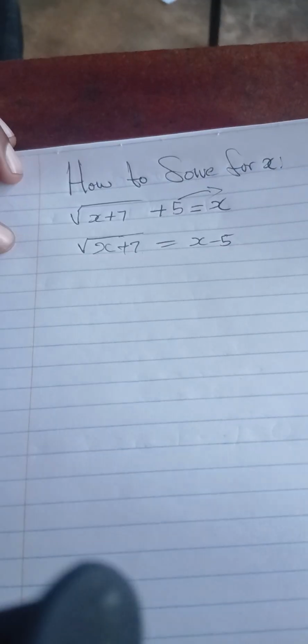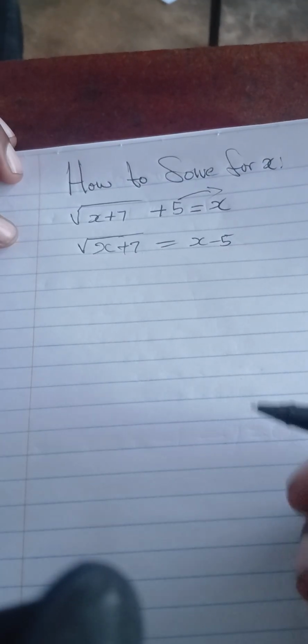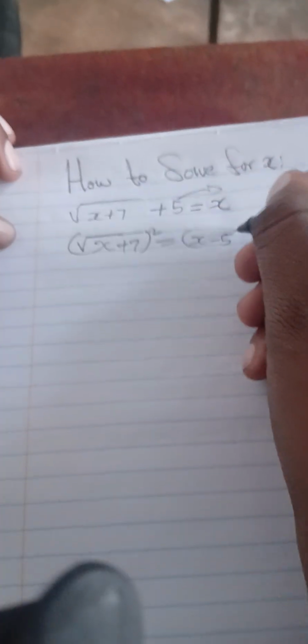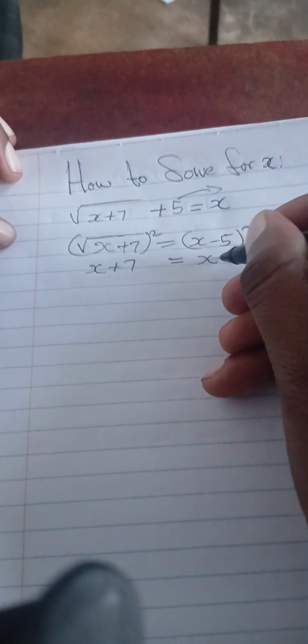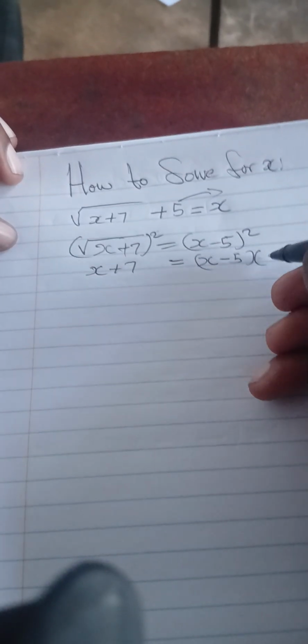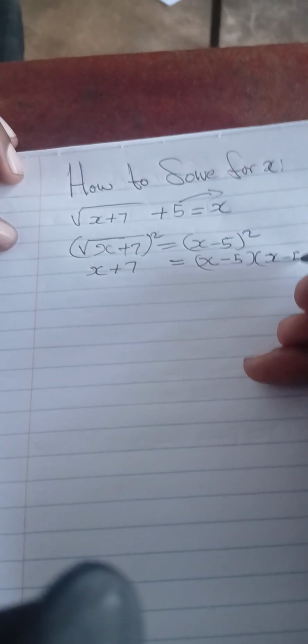We can get rid of it now. So how do we get rid of the root? By doing what? Introducing a square. So we square both sides so that we can get rid of the root. Now the root and the square cancel each other. We are left with only the inside. So here, equal to what? x minus 5 two times, which is x minus 5 again.